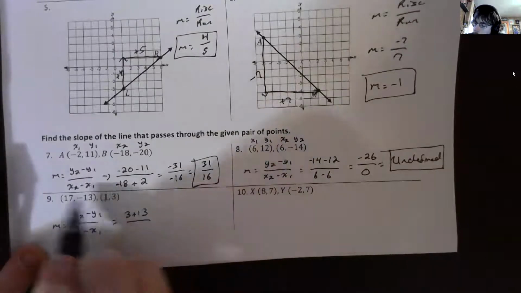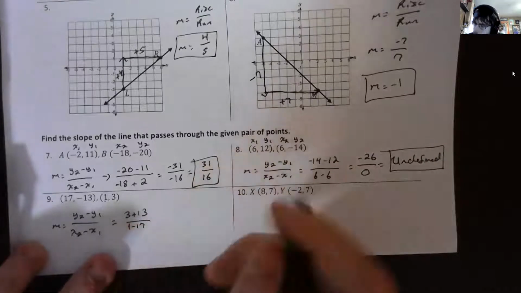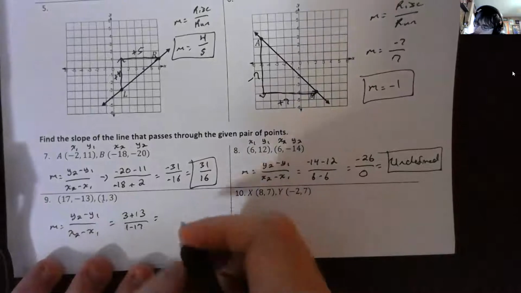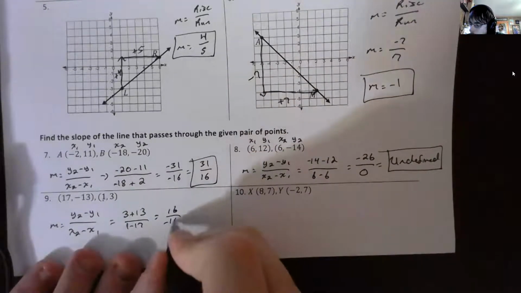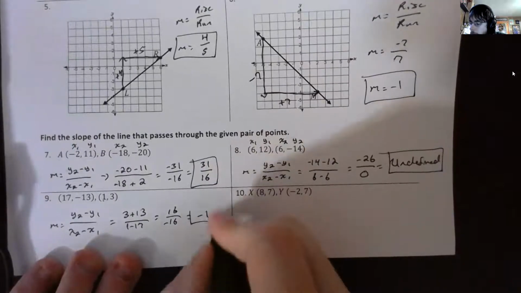And then we do 1 minus 17 for our x2 minus x1. So we get 3 plus 13 is 16. 1 minus 17 is negative 16. 16 over negative 16 gives us negative 1.